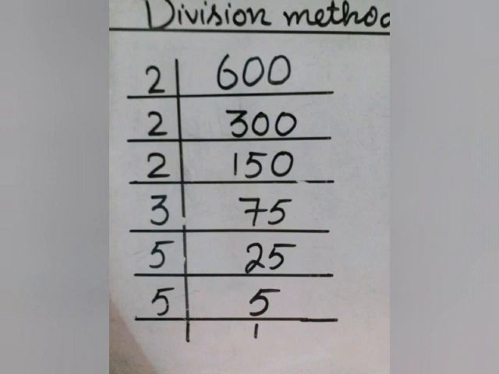600 is an even number and all even numbers are divisible by 2. So we divide it by 2. When we divide it by 2 three times, we get 75. 75 is a multiple of 3, so we divide it by 3 and we get 25. After dividing 2 times by 5, we get 1.